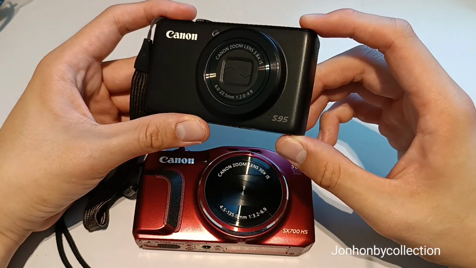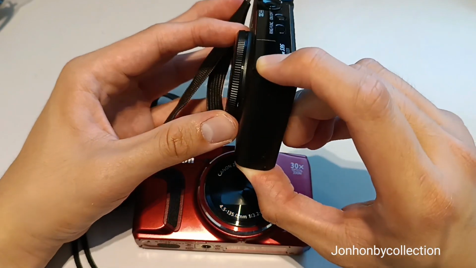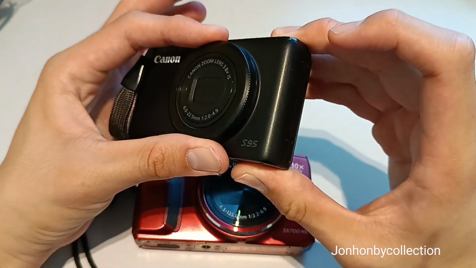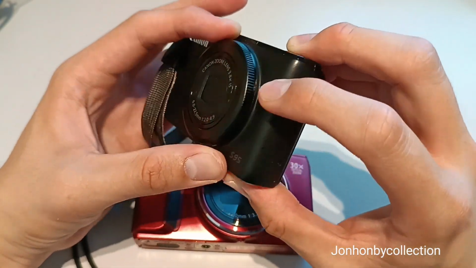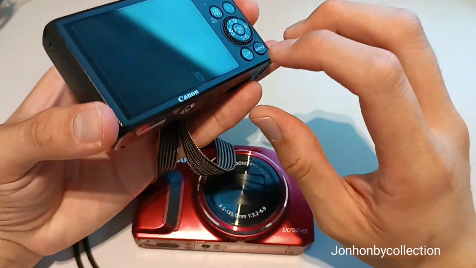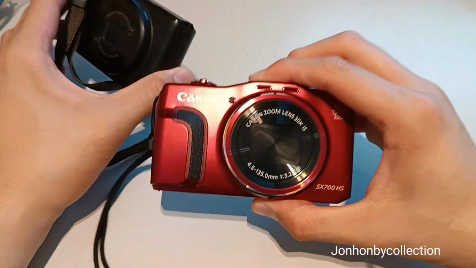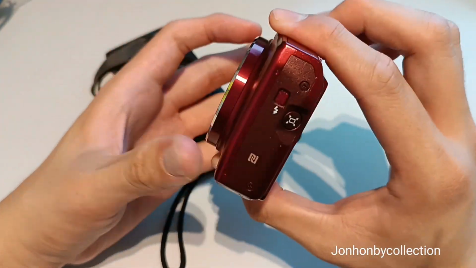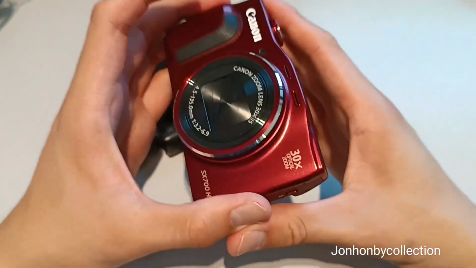So for the S95, basically it has the ring function. You can adjust it, for example, if you want to zoom in further, or to change the ISO, or to change the exposure compensation, you can use this ring to adjust. Then we also have this ring to adjust certain functions as well. Whereas for the SX700, you do not have the ring. So basically it's just you relying on this and certain camera settings to play around.